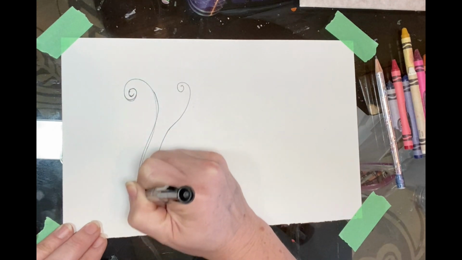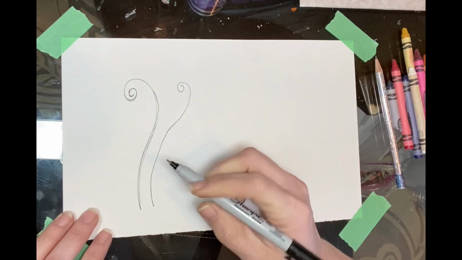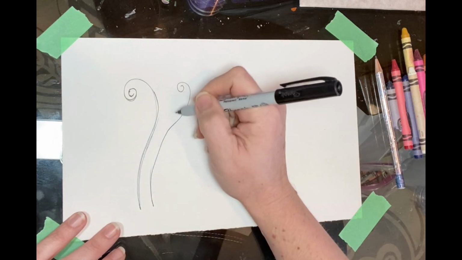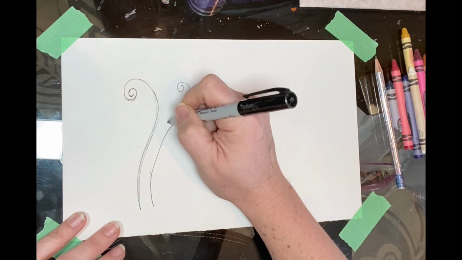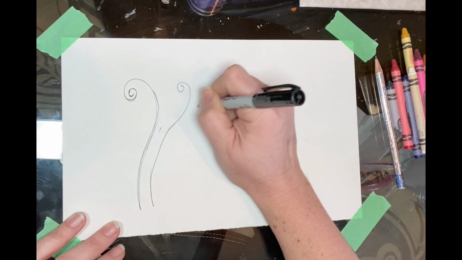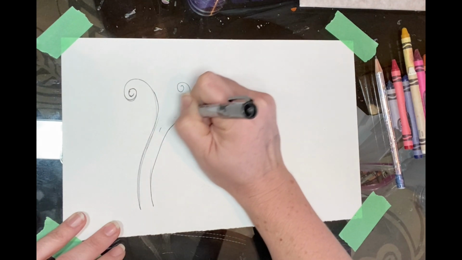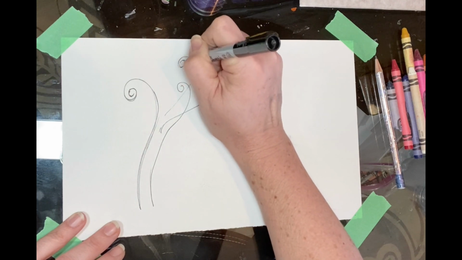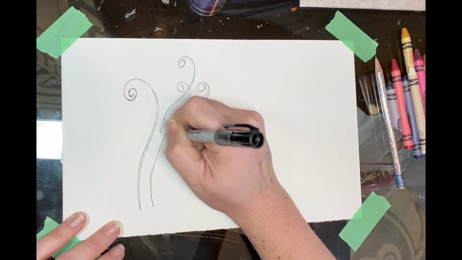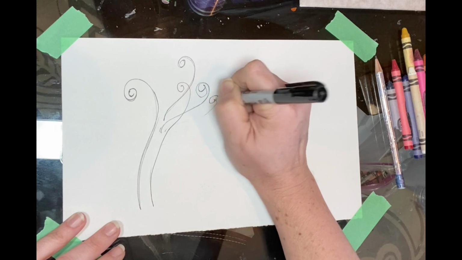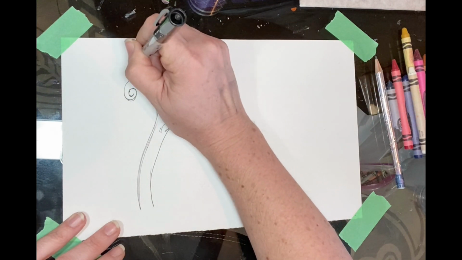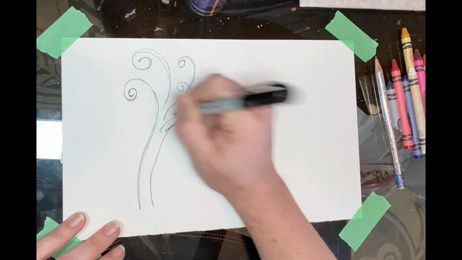I think I picked up the wrong pen, but we're just gonna make it work. So he would do some swirls, and this is already showing you that it's kind of a windy fall day because we're not drawing the leaves on this tree here, and it's blowing in the wind.